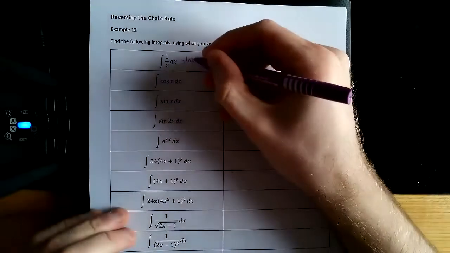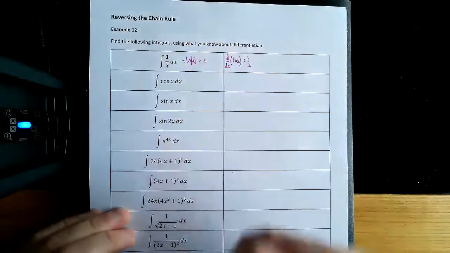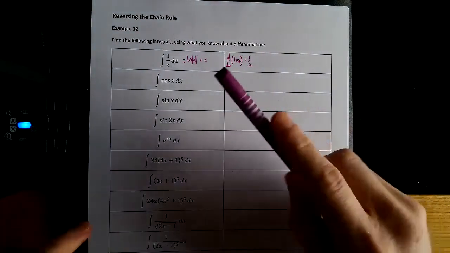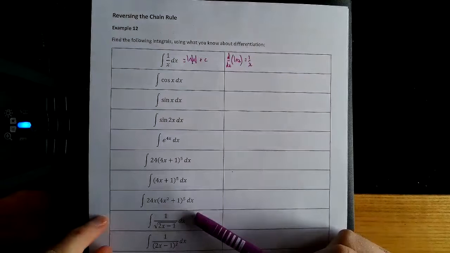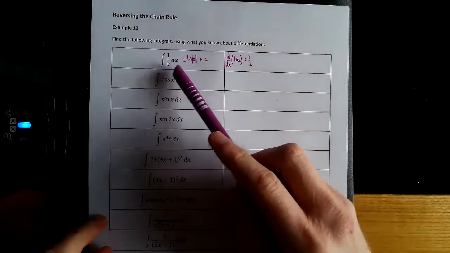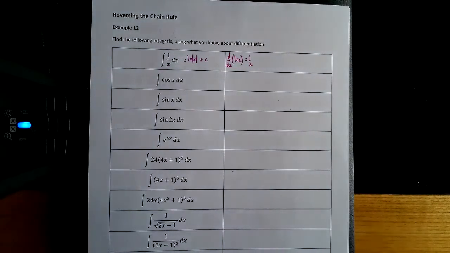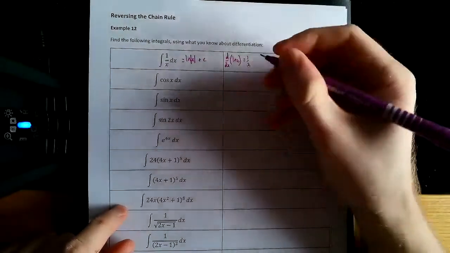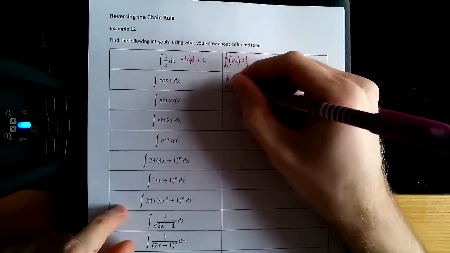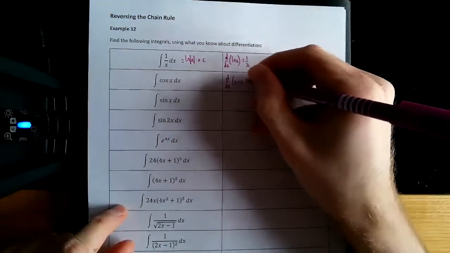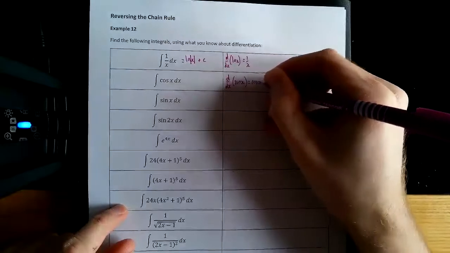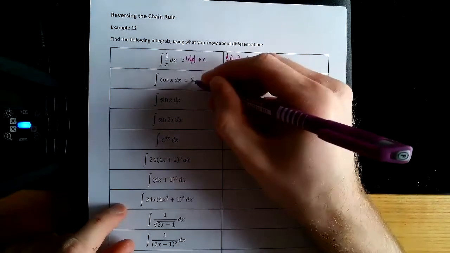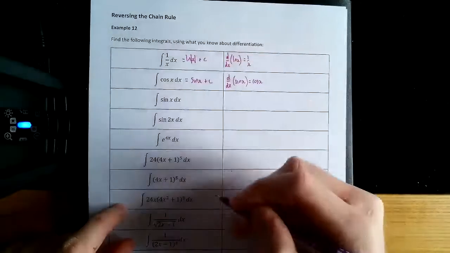Now, something you'll see in a bit is we need the modulus magnitude symbol around x, because otherwise I wouldn't be able to have negative x's in there. But we know if you draw the graph 1 over x, you can't have negative x's. Okay, cos x, what differentiates to give us cos x? Hopefully you're thinking of sin x. So therefore, if I integrate cos x, I get sin x plus c.